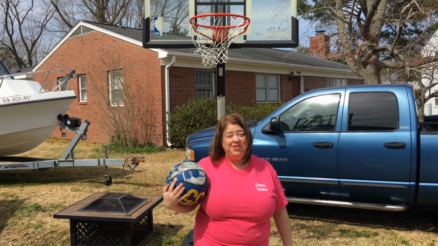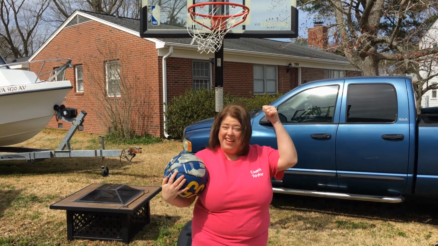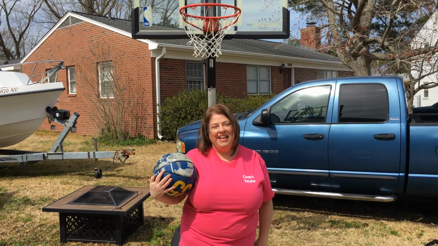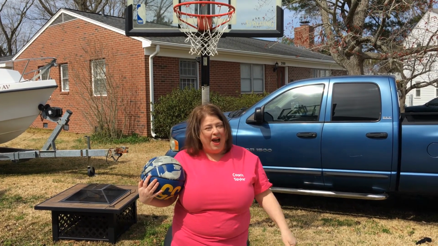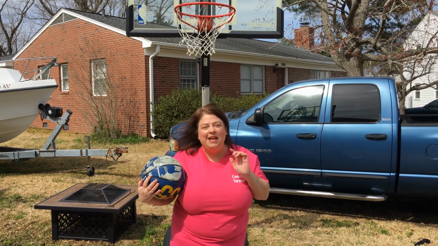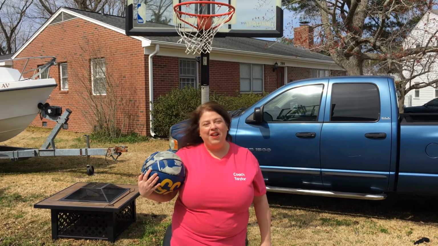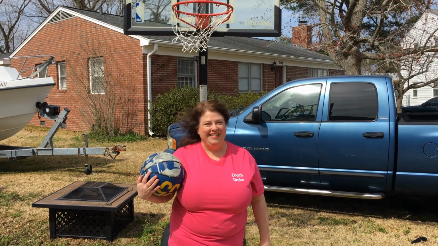For today's challenge, your goal is to try to get this basketball into the hoop. You can either try to get it into your trash can, or you can try to get it in an actual basketball hoop if you have one in your backyard. Try to shoot it 12 times and see how many times you get it into the basket. And then we'll show you how to make it into a fraction. Good luck, everyone. Let's see if you can beat my score.